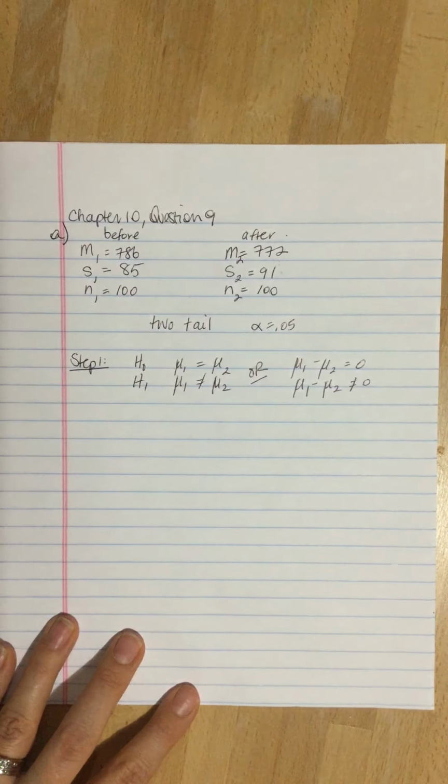Step 3 is that we compute our test statistic. Now, to compute our test statistic, first we have to compute our pooled variance. We've got 2 options here. We were given the standard deviations. The pooled variance formula that we typically use uses sum of squares.